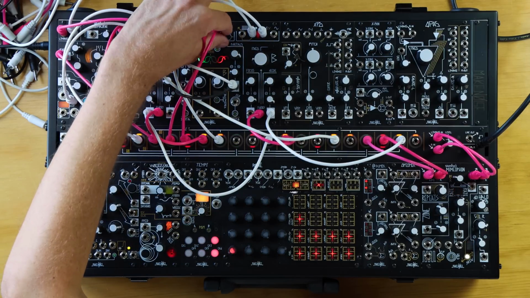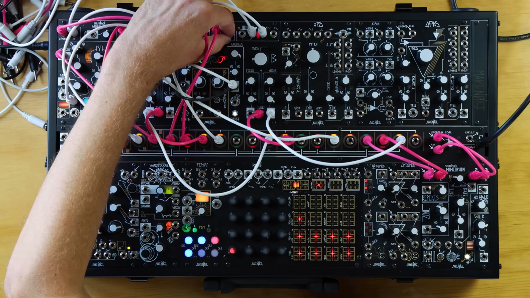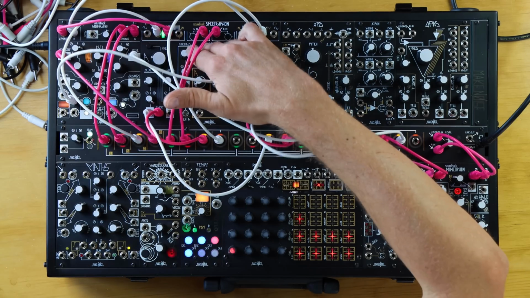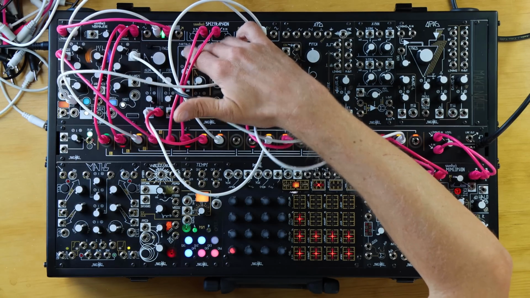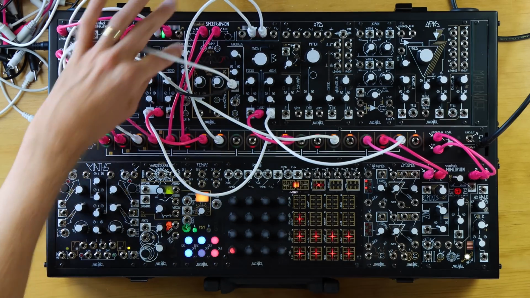A feedback loop will get the sound started, but we could also inject sound in by momentarily switching into SAO and then back out.